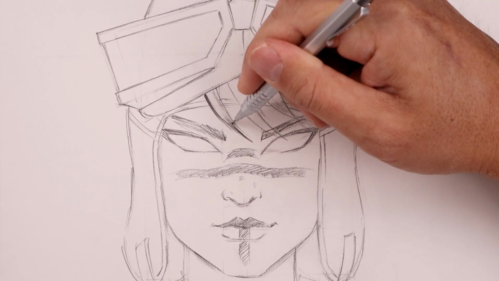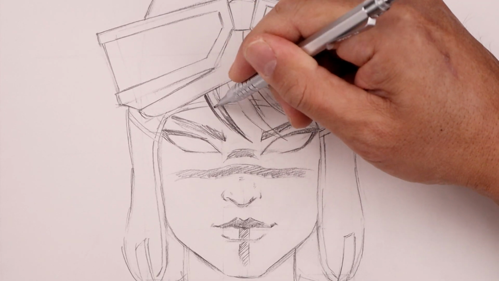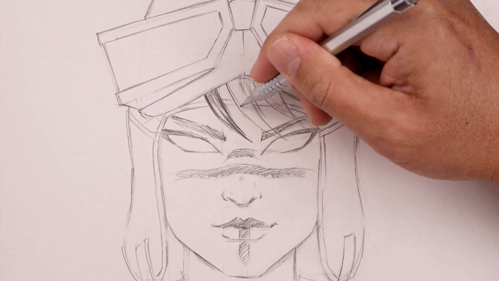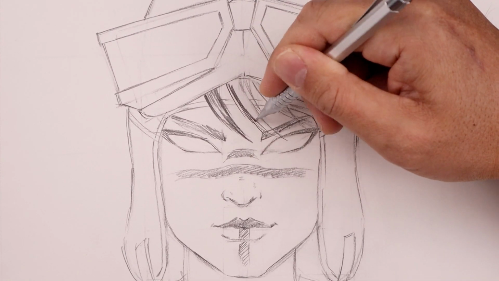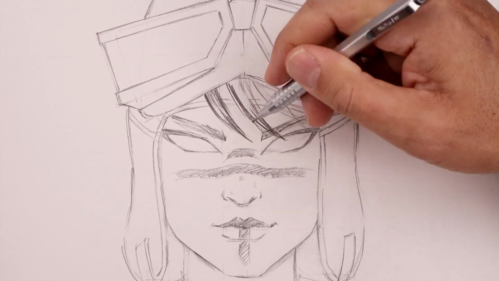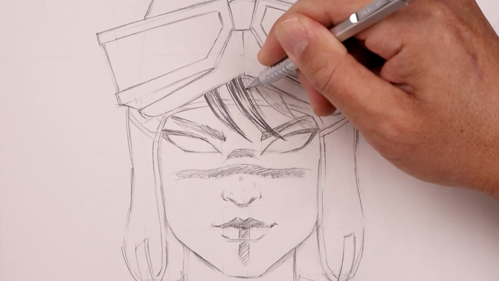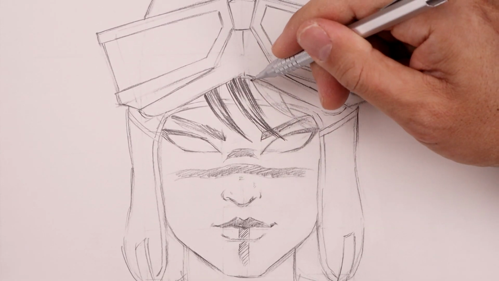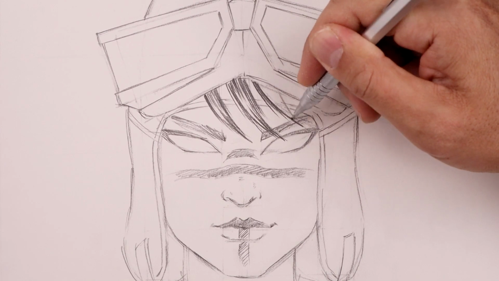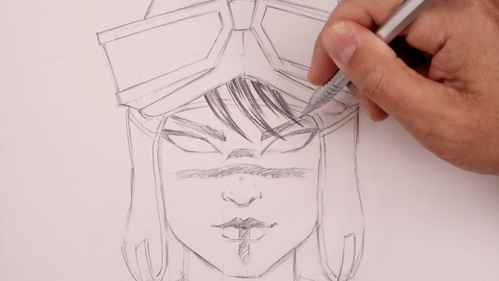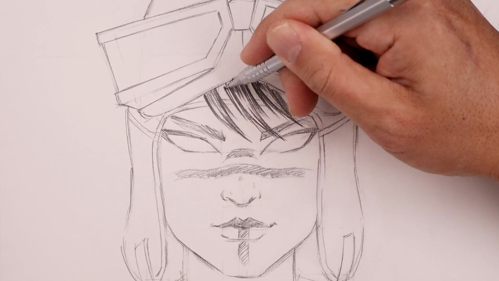I'm going to start with the hair, just adding some texture along the inside. Just darkening that up. So darken up the tips of the hair and across the top, across the base. Just working my way across towards the right, also adding some contrast.